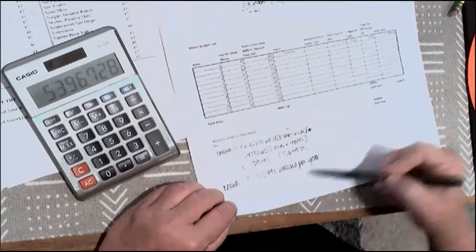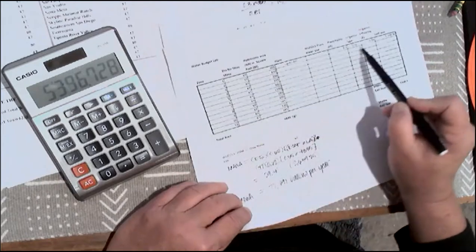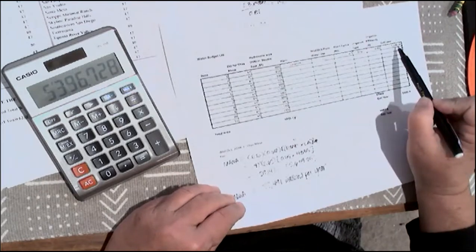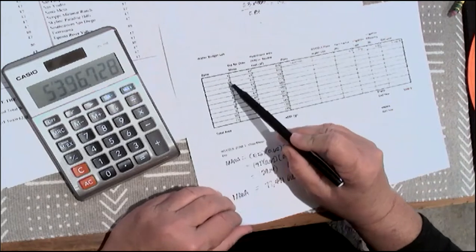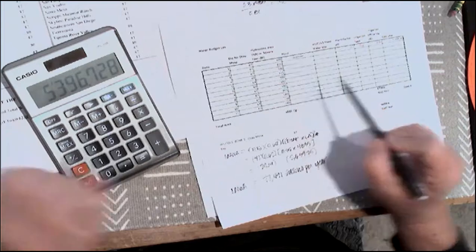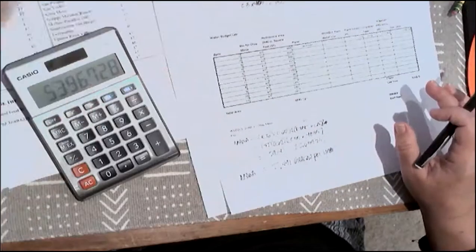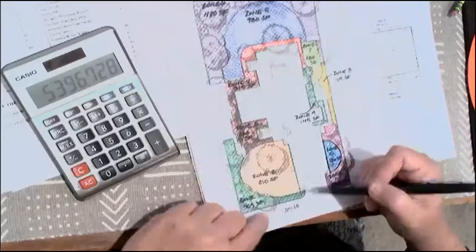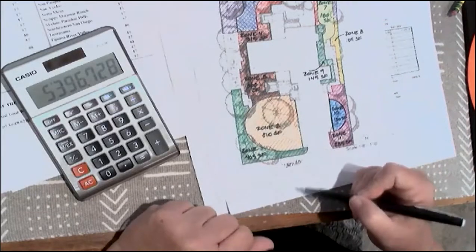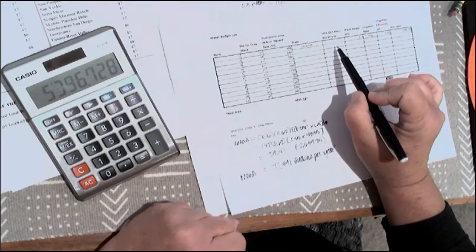So we did collectively this MAWA calculation, and then collectively we did this one for zone 1. What you're going to do for zones 2 through 11 is pick a representative plant for each region. I don't necessarily need to see that on the plan, but if you want to keep track of it, you could write it down there. Then you're going to look up the Wiggles plant rating.